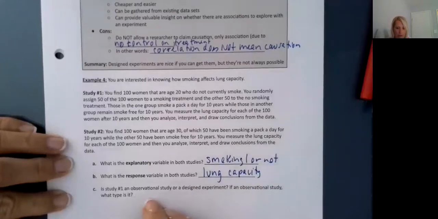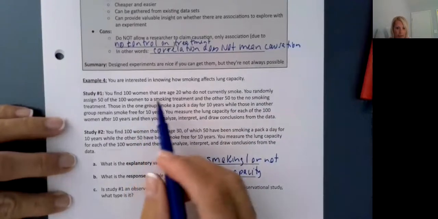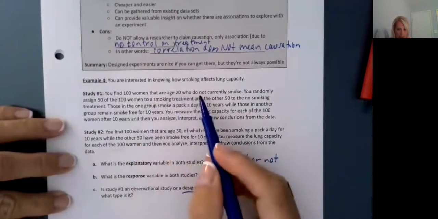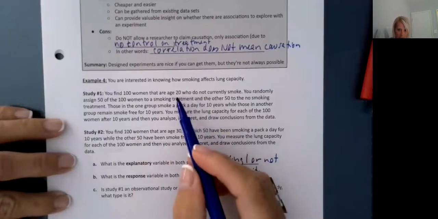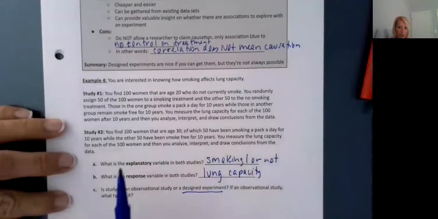In study number 1, is study number 1 an observational study or designed? And it is designed. You can see that because they found women who had not been currently smoking at age 20. They randomly assigned them to groups and then said 50 of you are going to go smoke for 10 years and 50 of you are not, which is not ethical, but that's what it was.